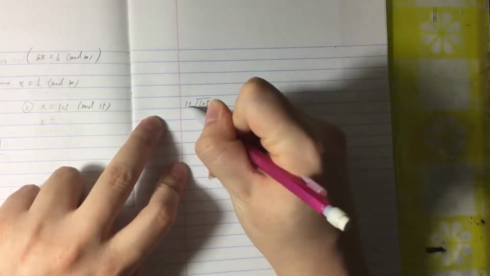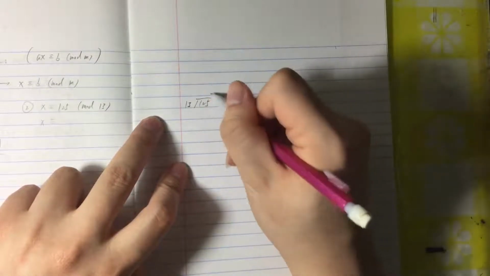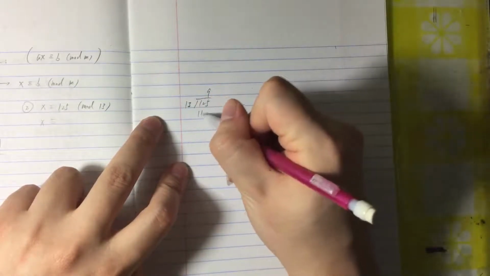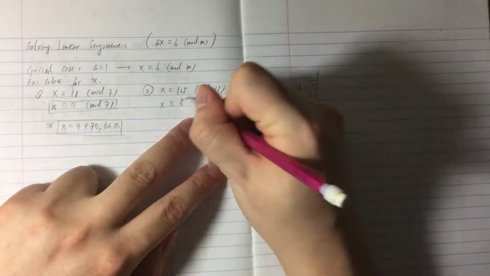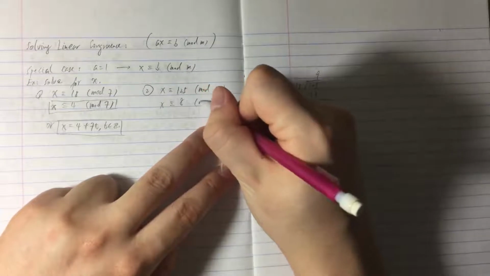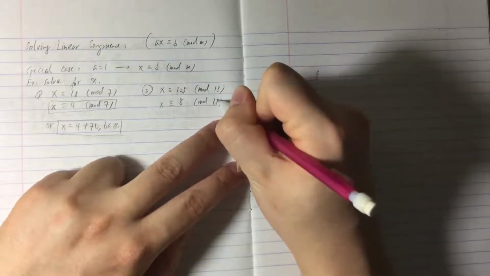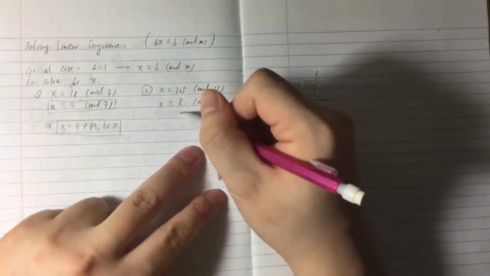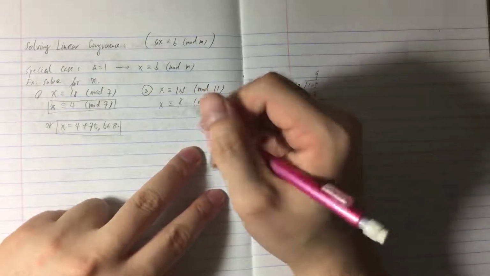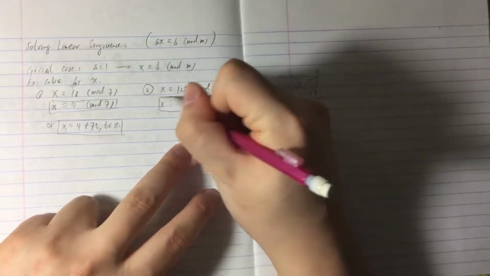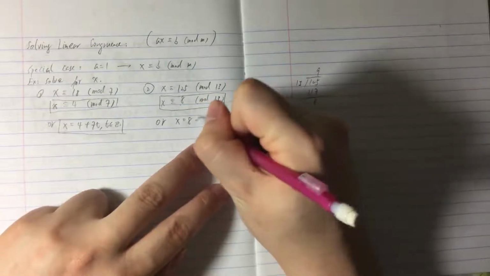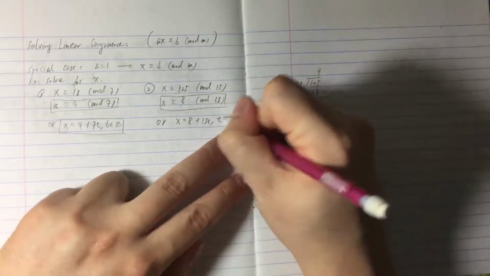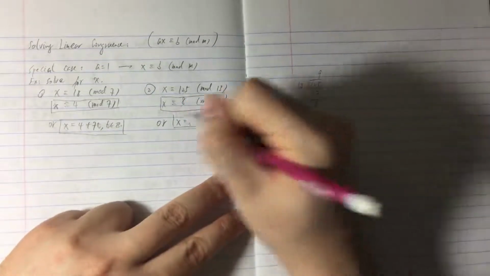125 divided by 13. 13 goes into 125 9 times. 9 times 13 is 117. When I subtract, the remainder is 8. So that means 125 is congruent to 8 mod 13. Here the number 8 is less than 13, so that's the least non-negative residue mod 13. The answer is x congruent to 8 mod 13, or we can write it as an equation: x equal to 8 plus 13t, where t is an integer. Either way is okay.